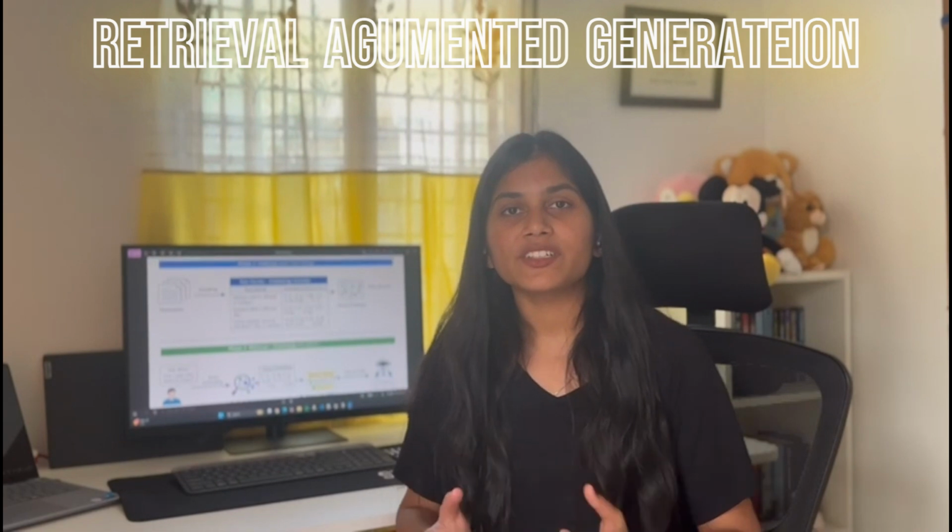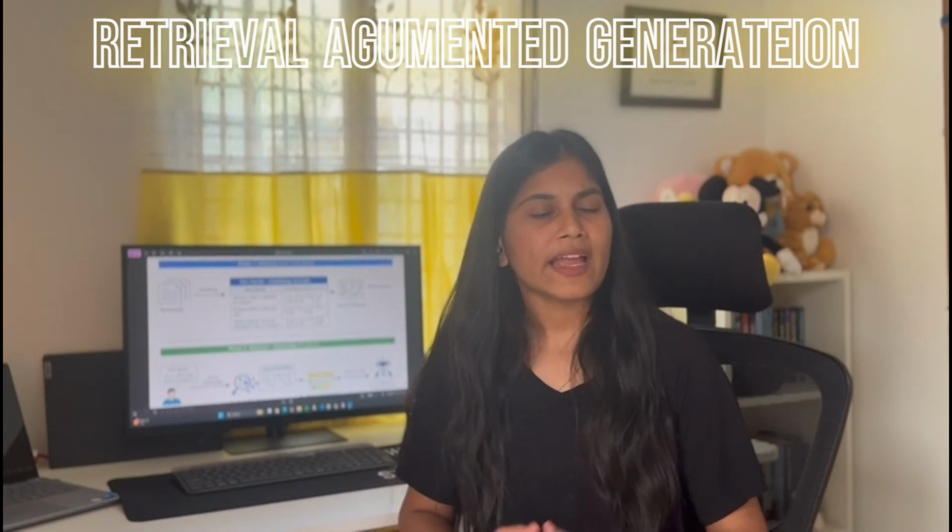So here comes RAG. Instead of giving all of our data to the model, what if we just give the right data? This is what RAG does. RAG stands for Retrieval Augmented Generation. The idea is very simple. When a user query comes in, we first perform a similarity search. We retrieve the top 3 or 4 relevant chunks and pass these chunks to the model to answer the question. Let's see how we can implement this.